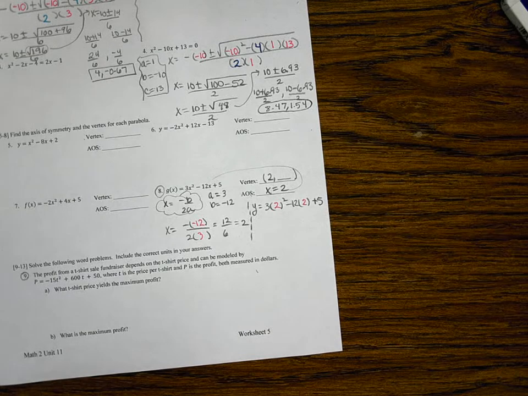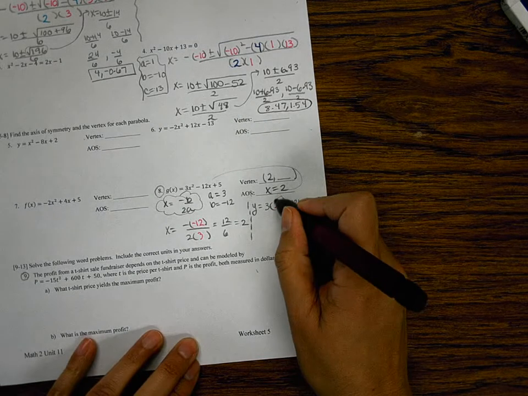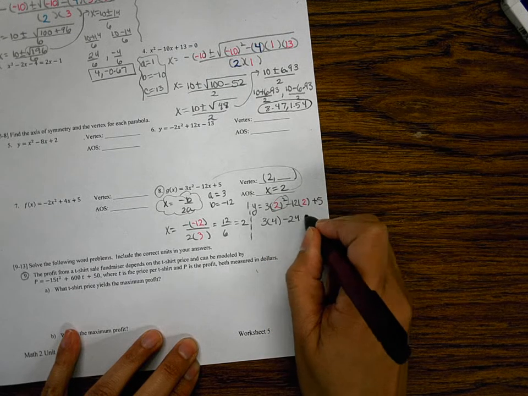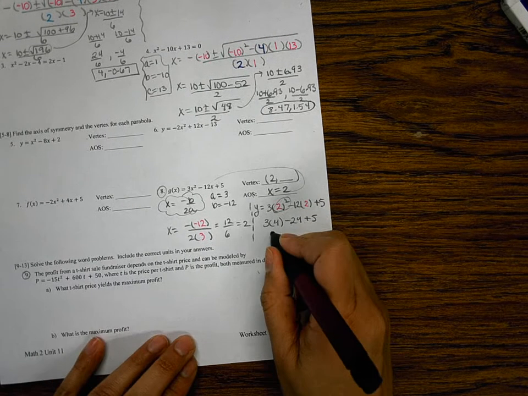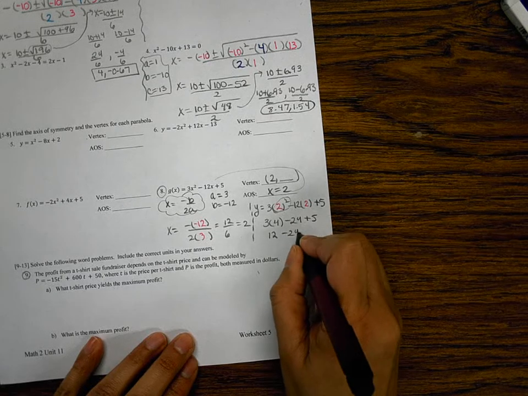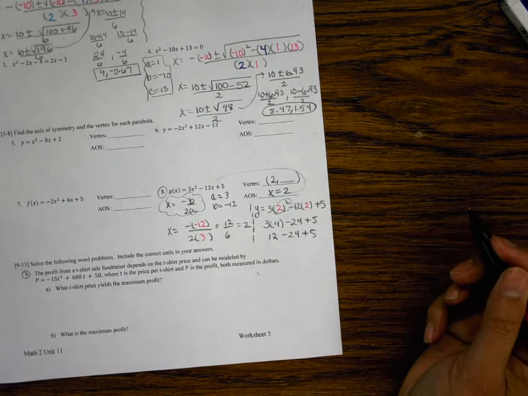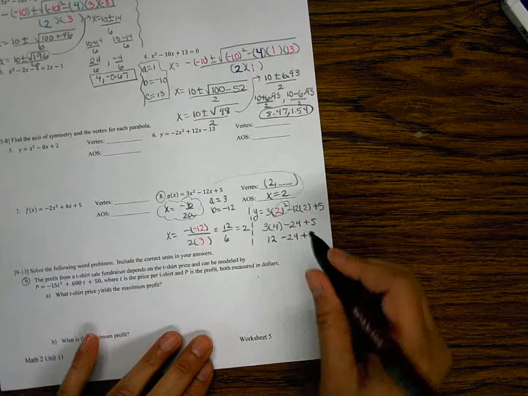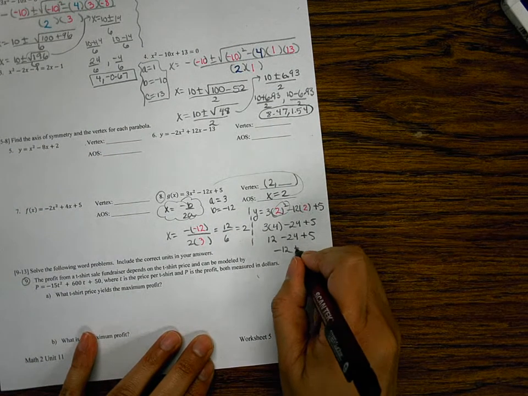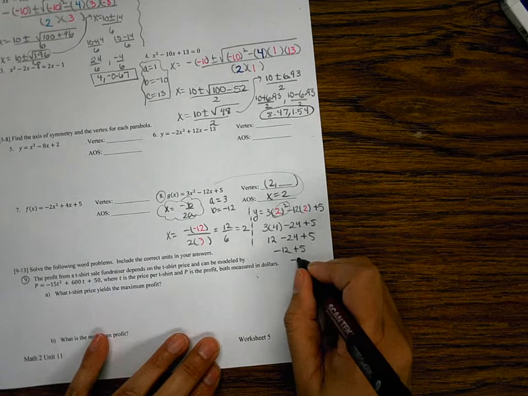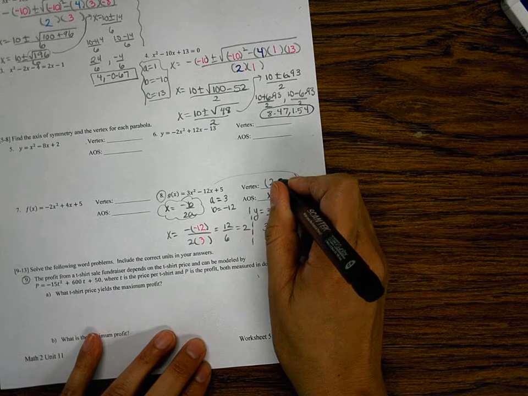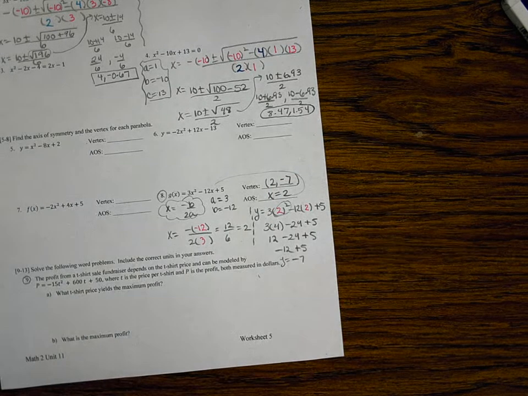Order of operations, I do 2 squared, which is 4. So I have 3 times 4 minus 24 plus 5. That gives me 12 minus 24 plus 5. And then 12 minus 24 is negative 12 plus 5, which is negative 7. Y equals negative 7, so 2 comma negative 7 is my vertex.